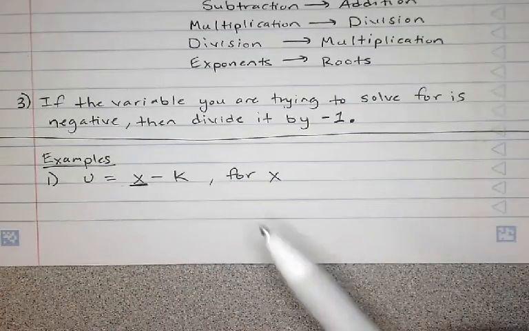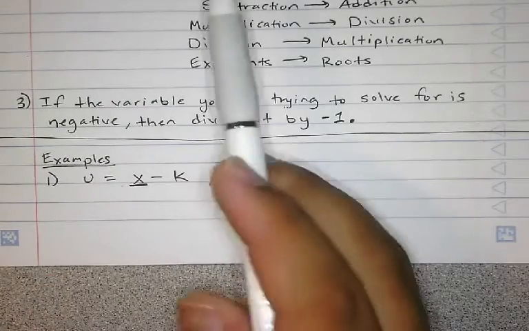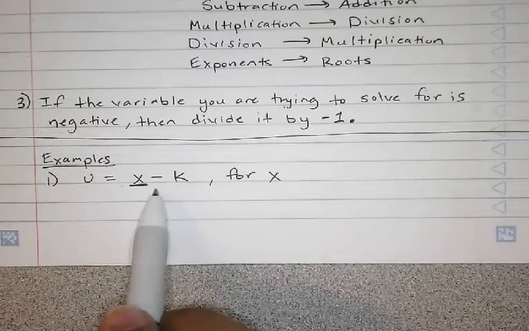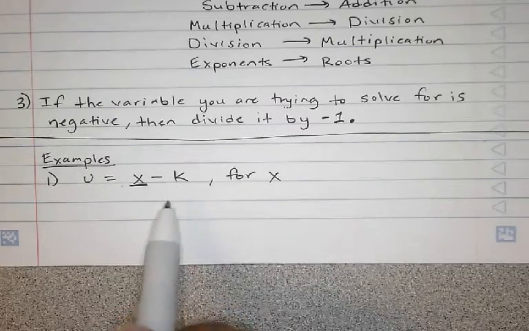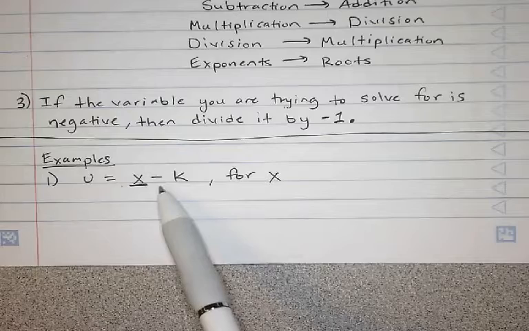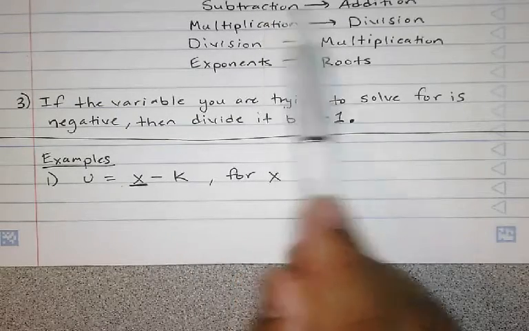Okay, so step 1 says identify what you're trying to solve for. So I'm trying to solve for x, right? Step 2 says move everything away from it, okay? Well, on this side of it, there's a negative k, or minus k, with it. Then I've got to look at my inverse operations. So I notice that it's minus k, which is subtraction, okay? So what would be my inverse?